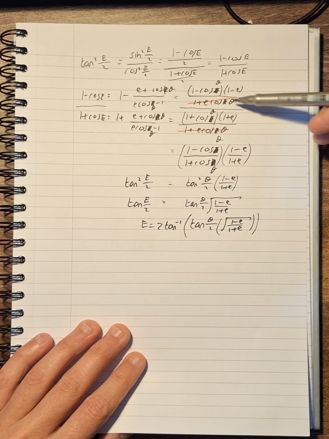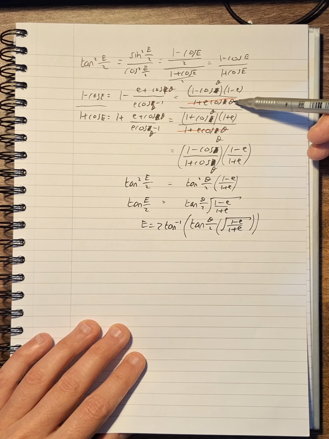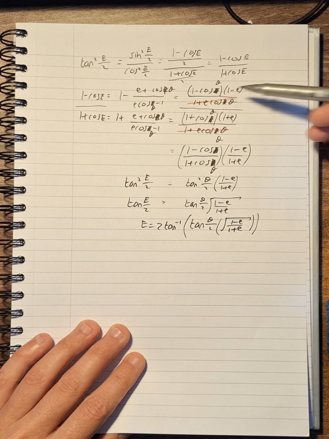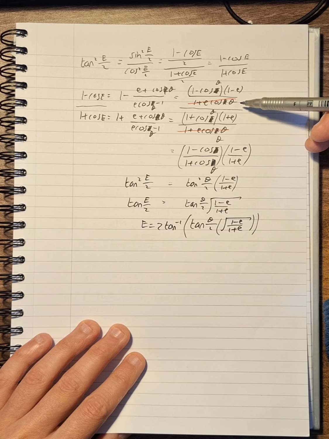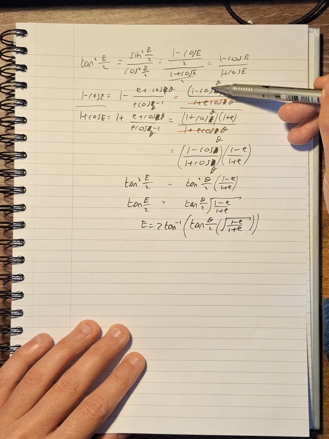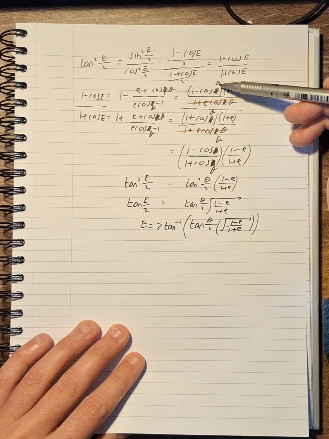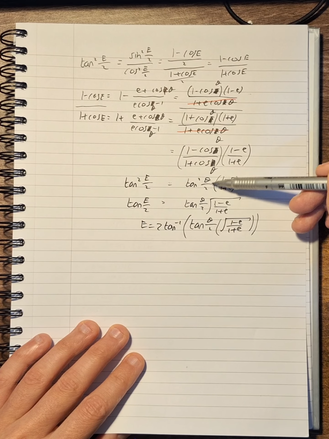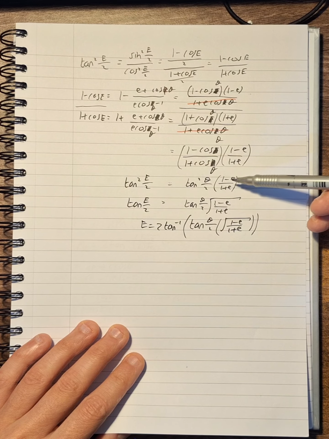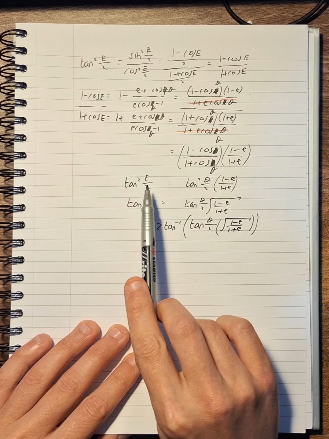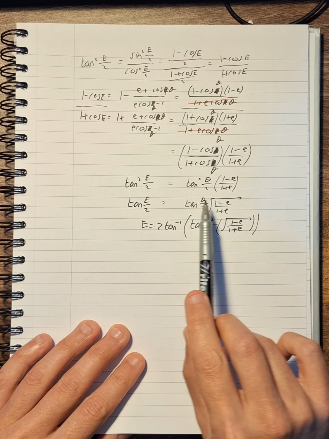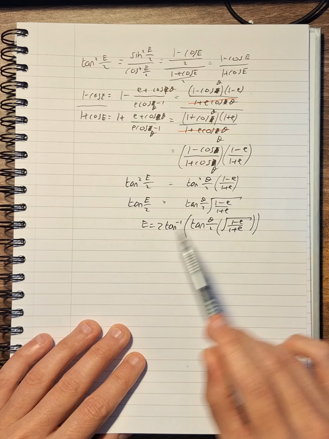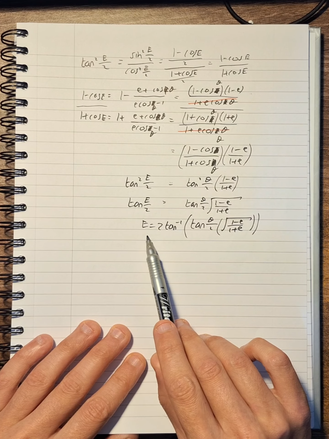Sorry about the mess. I accidentally wrote E earlier when it should have been theta. You can cancel the bottom on both. You end up with 1 minus cos theta upon 1 minus e, over 1 plus cos theta upon 1 plus e. Then this 1 minus cos theta and 1 plus cos theta can be replaced by tan squared theta over 2. So you've got tan squared E over 2 equals tan squared theta over 2 times 1 minus e over 1 plus e. Then we just rearrange to get E. So that's that.